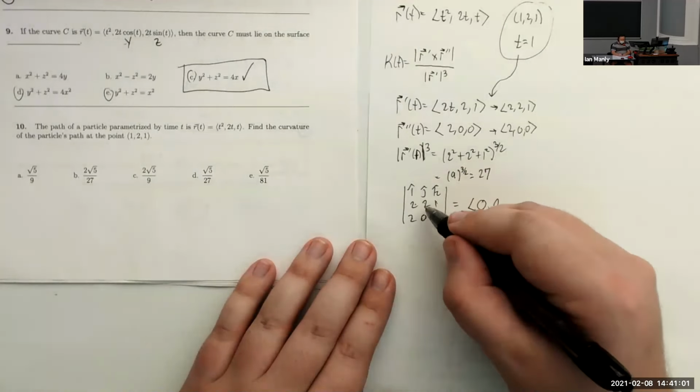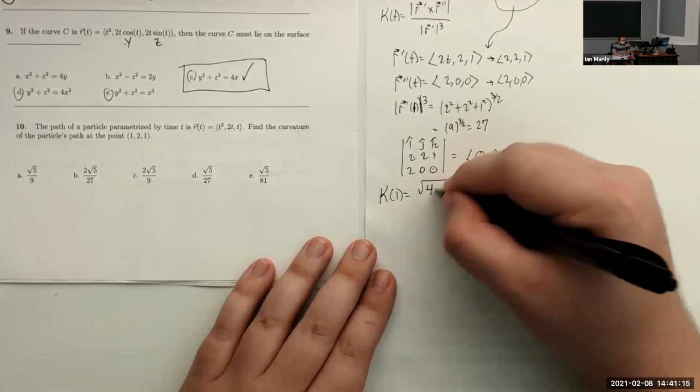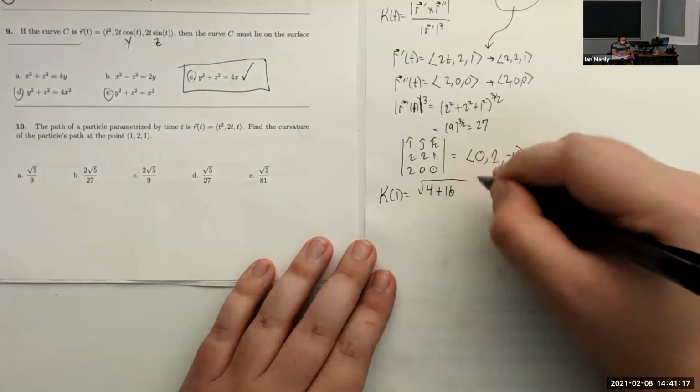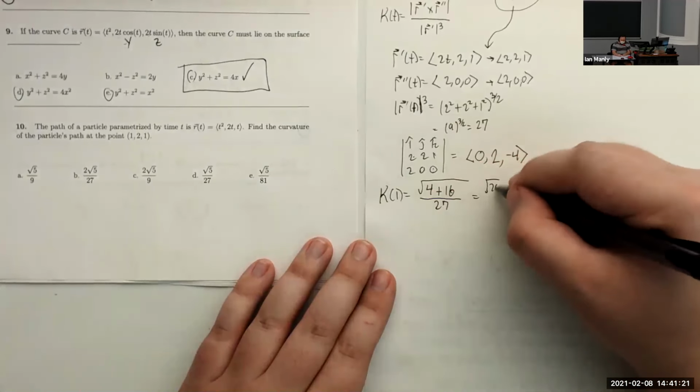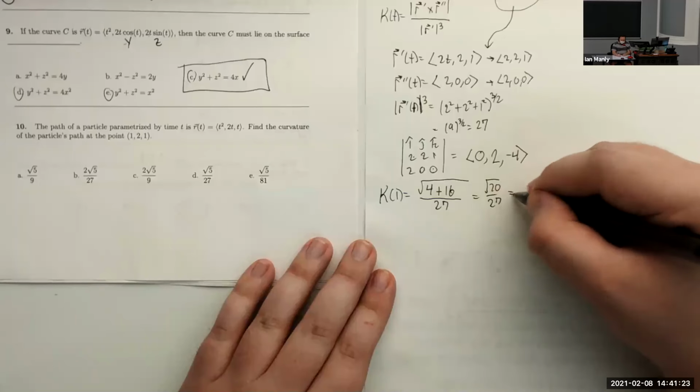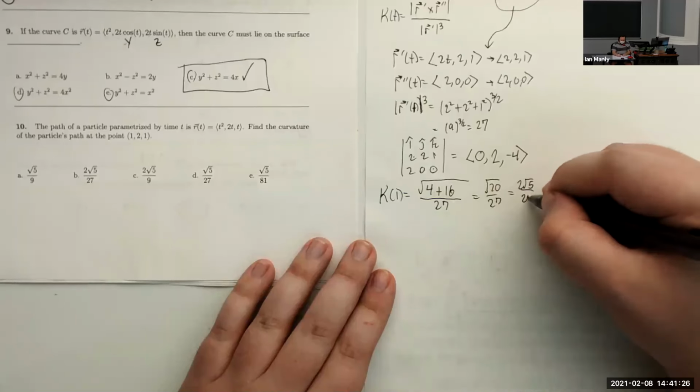All right, so now we're finally ready to do our curvature at 1. So the magnitude of this vector is the square root of 4 plus 16, and then we divide by 27. So this is root 20 over 27, and this will simplify into 2 root 5 over 27. And that is one of our answers here. All righty, that was a good one.